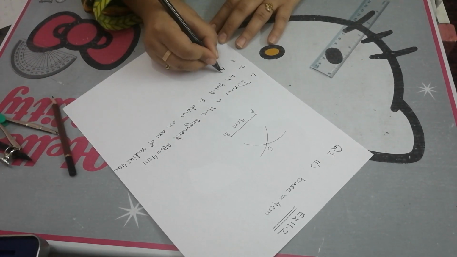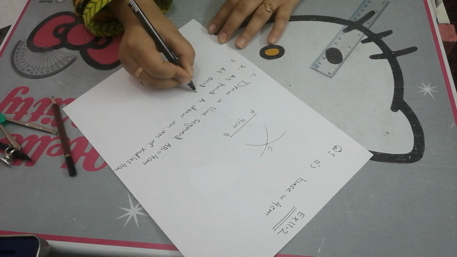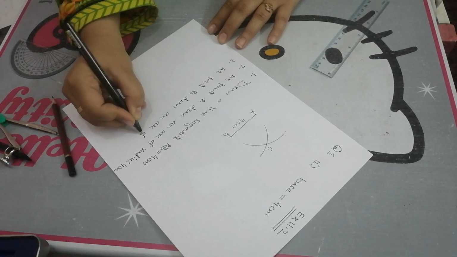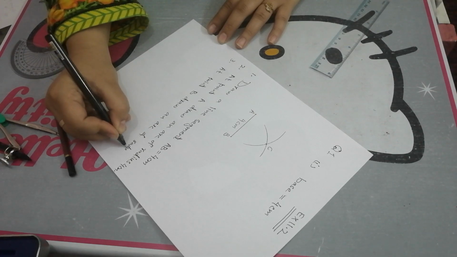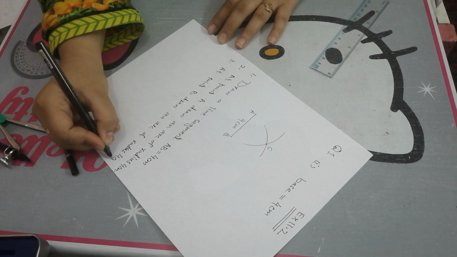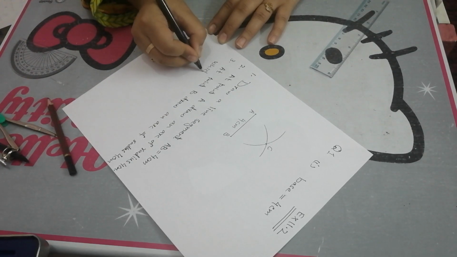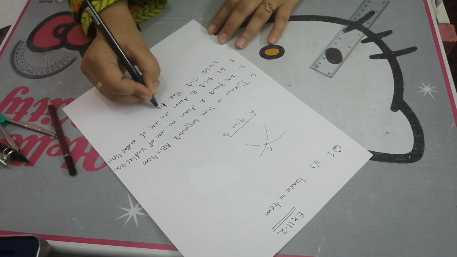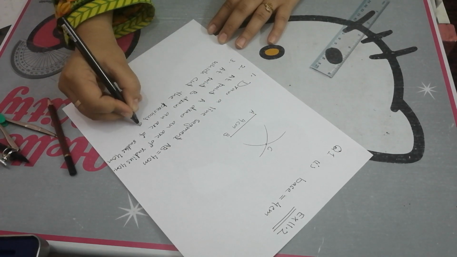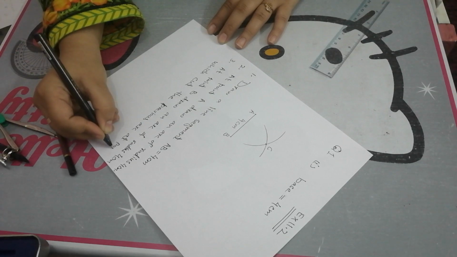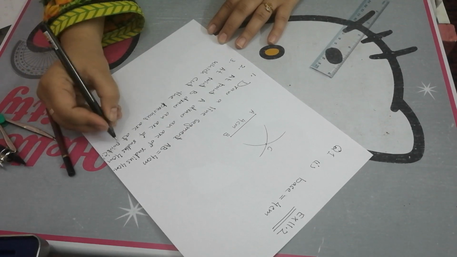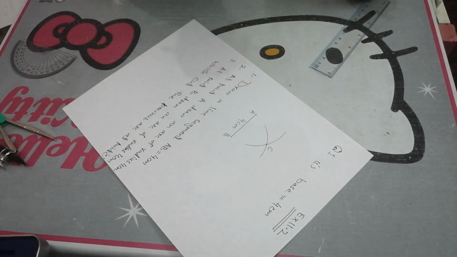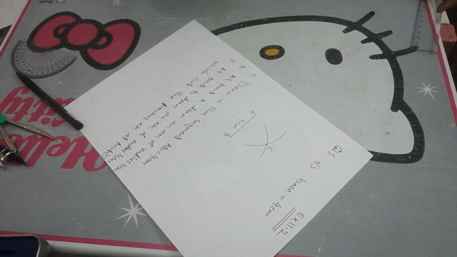Third step, at point B, draw an arc of radius 4 centimeter which cuts the previous arc at point C. Now with the help of a ruler, on this point C you put a dot, so that you can clearly see the point of intersection.